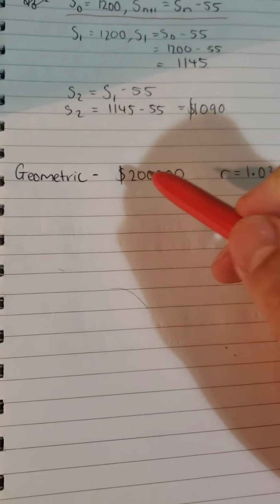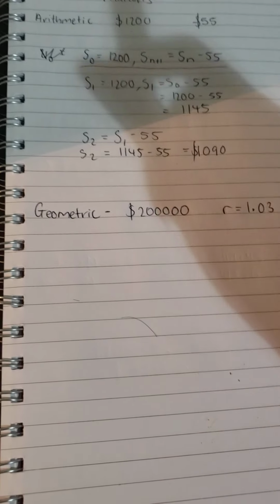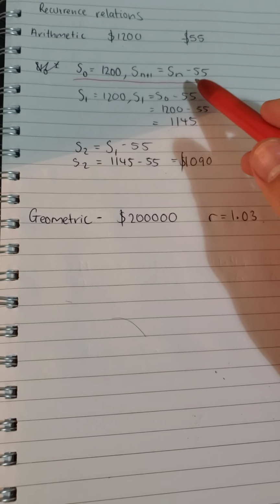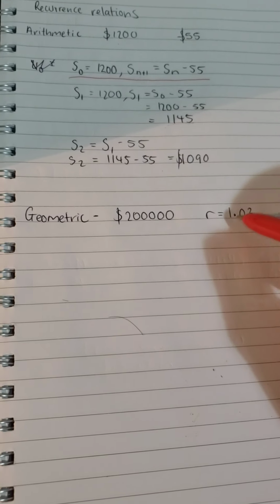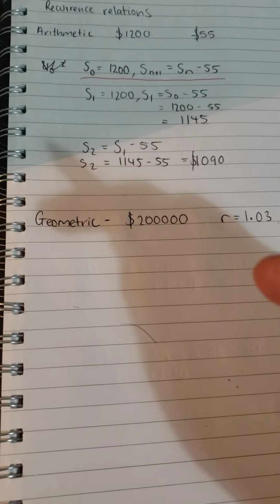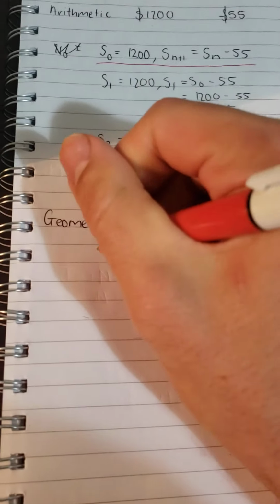So we might get this question: we've got a house at $200,000, each year the common ratio is 1.03, write the recurrence relation. It's actually the exact same as arithmetic, except at the end we're not going to be minusing and adding, we're going to be timesing. I'll start it off, because it was a house, it might be H0.